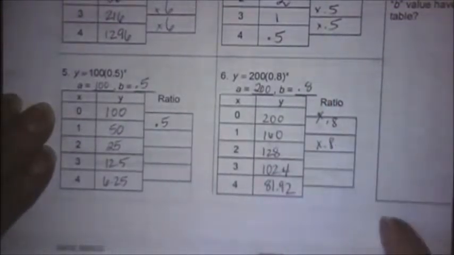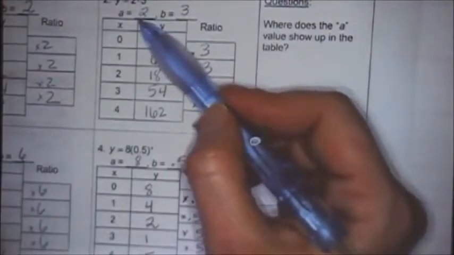All right, so the question asks, where in the table does the a value show up? Well, in problem 2, my a value is 2, and here it is in the table. Problem 4, my a value is 8, and here it is in the table. Notice it's with 0. So where x is 0 is where it shows up, or what we call the y-intercept. My a value is my y-intercept.